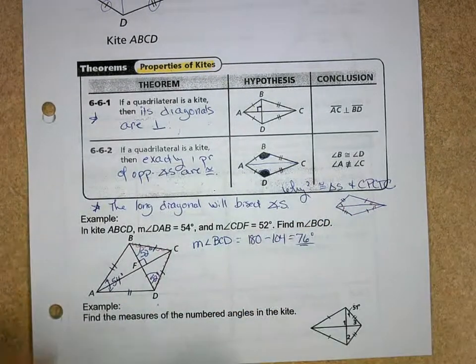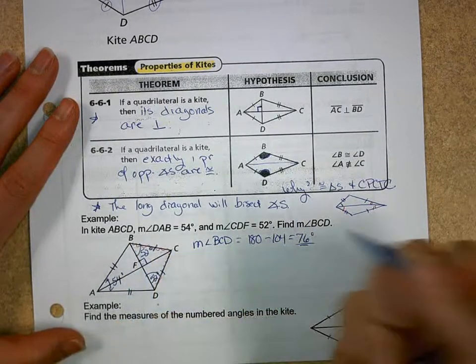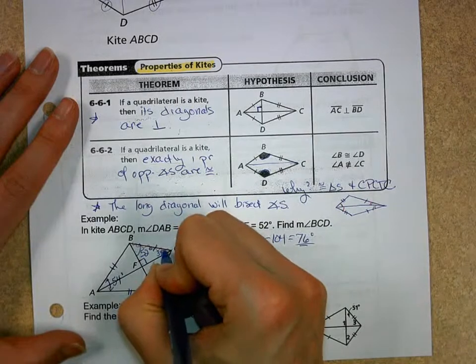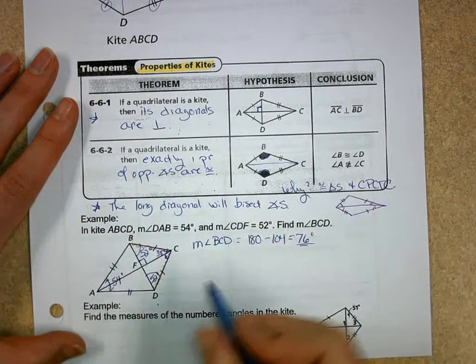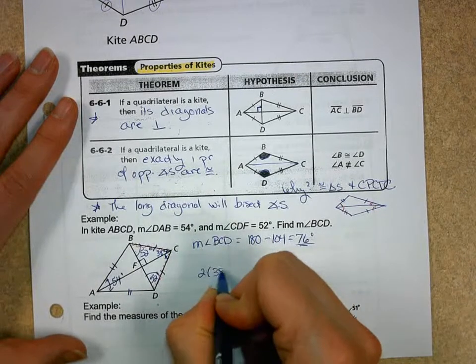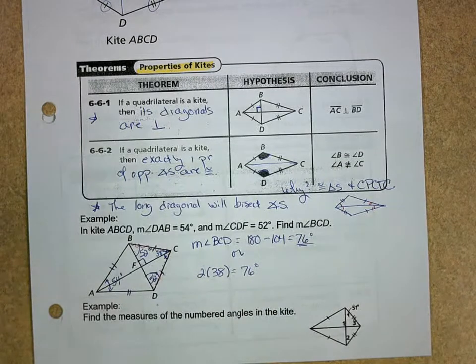Now, here's another way. Do you see that right triangle? These two angles are complementary, which makes this one 38 degrees. But I know the long diagonal bisects angles. So I could also go 2 times 38 to equal 76 degrees. I don't care which way you do, as long as you get it right. Be mathematically correct.